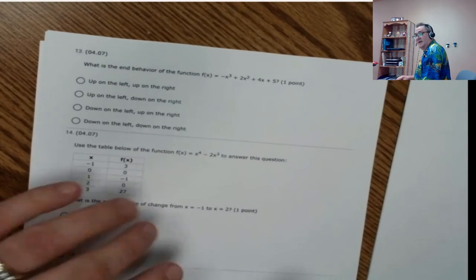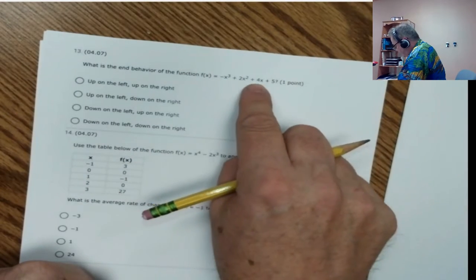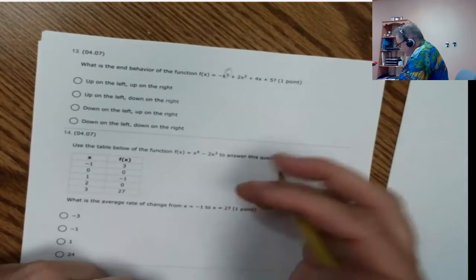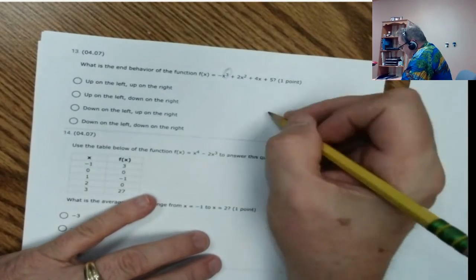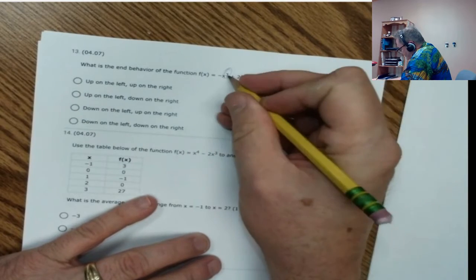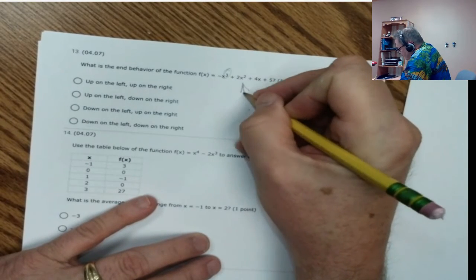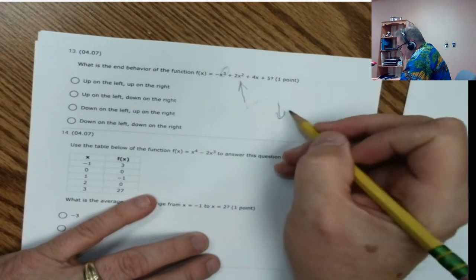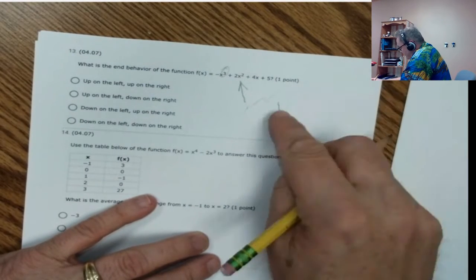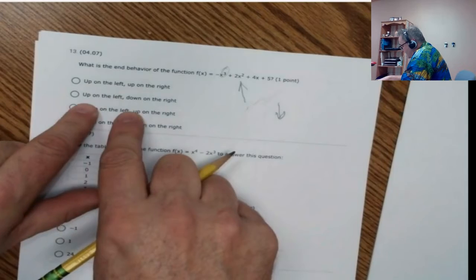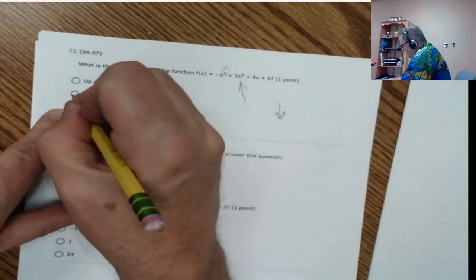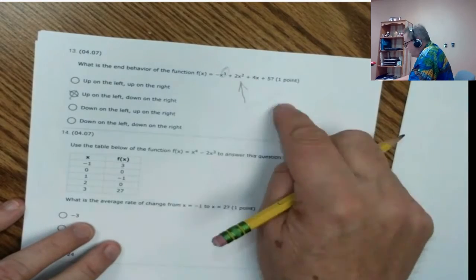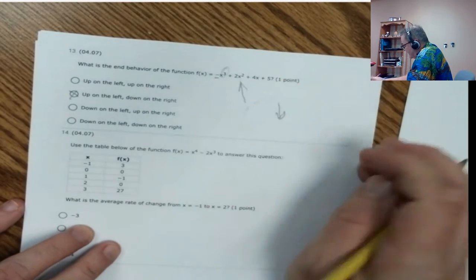All right. What is the end behavior of the function negative x to the third, and so on? I don't care. All I need to know is the largest coefficient. It's to the third power. It's negative. See, normally the third power goes down and up, but since this is negative, it's going to change. It's going to go up on the left side and down the right side. In between here, it's going to curve around and do whatever, but the end behavior means up on the left and down on the right because it's an odd function, odd number, up, down, because it's negative.